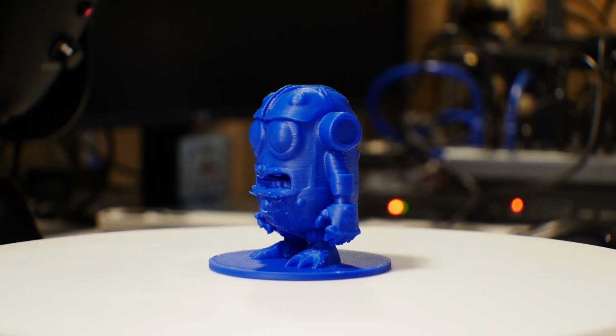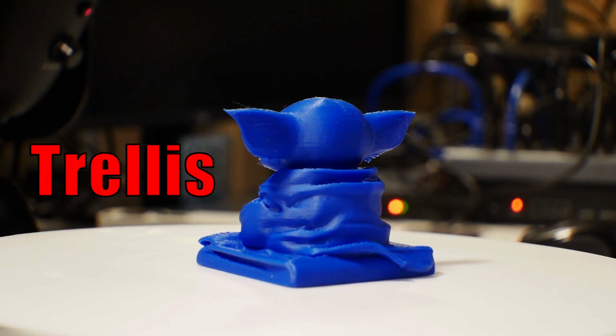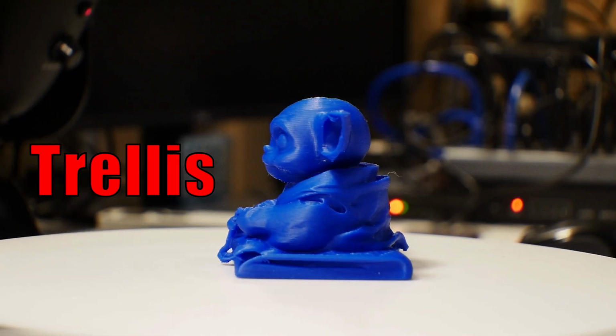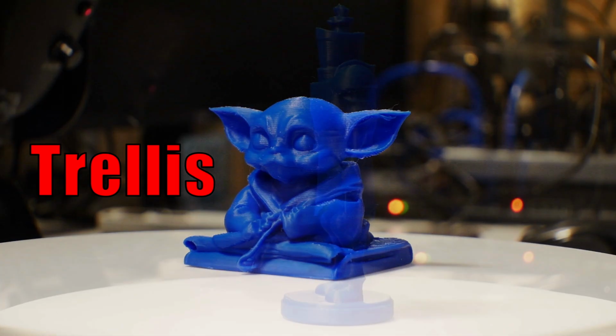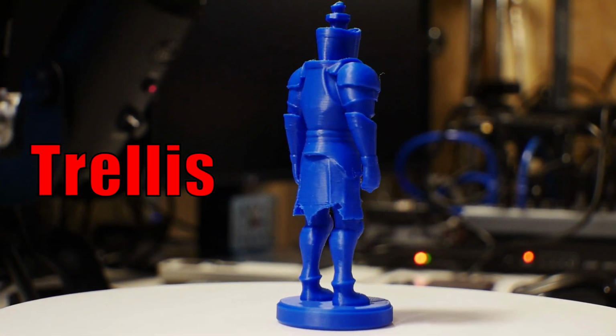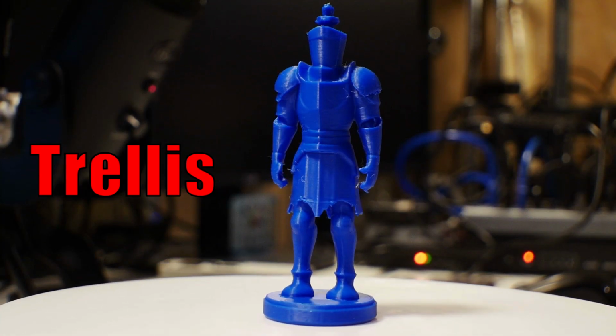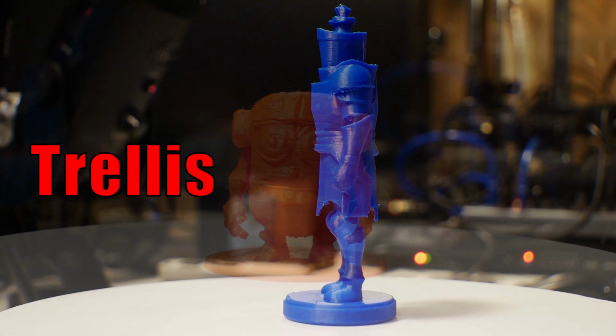Alright, so here are the final 3D prints. And as expected, Trellis comes out on top. The level of detail it captures is seriously impressive. Its ability to infer what the model looks like from all angles, thanks to training on 500,000 3D models, really sets it apart. Both the texture and the mesh are outstanding.